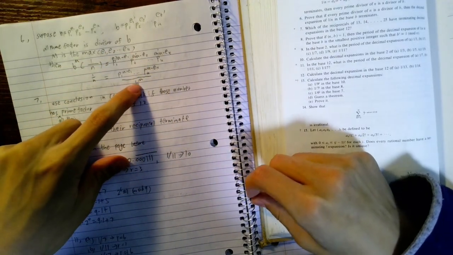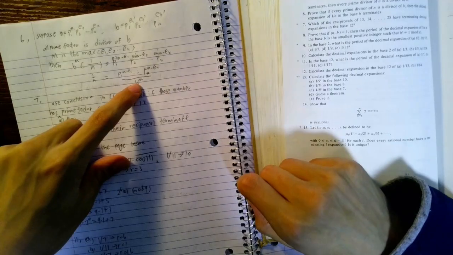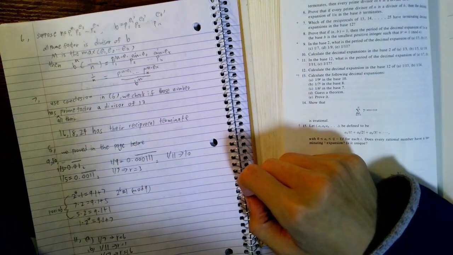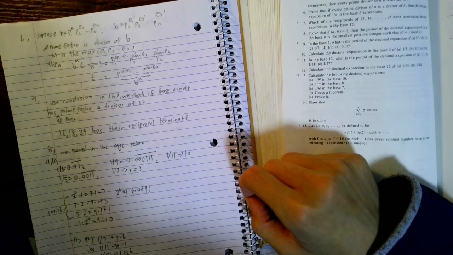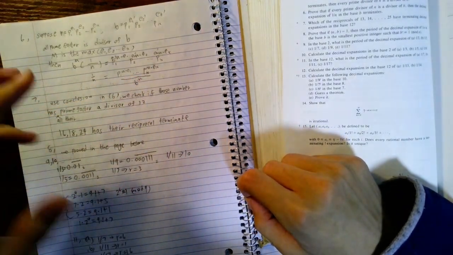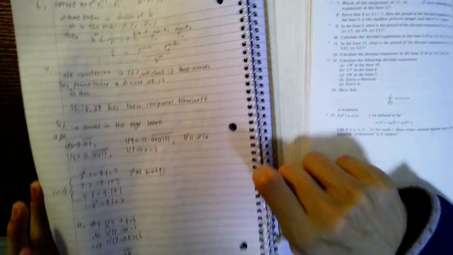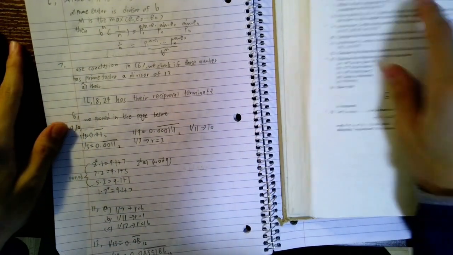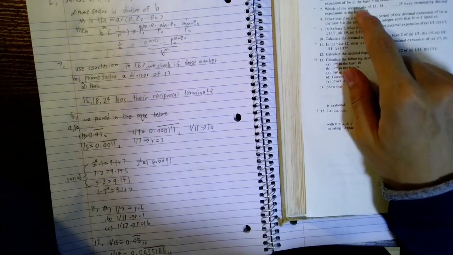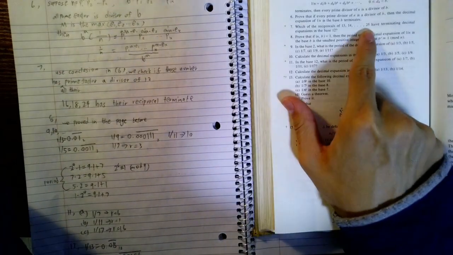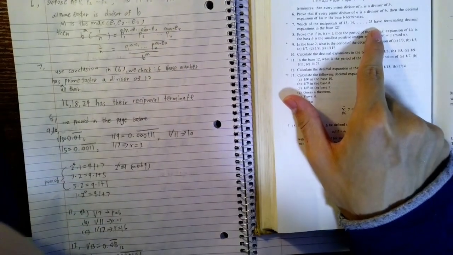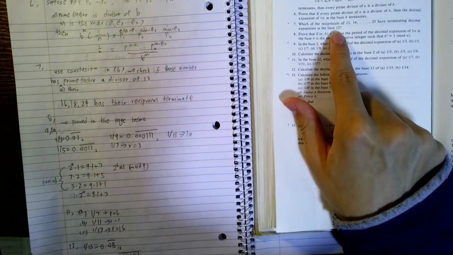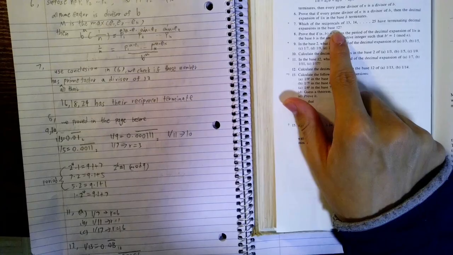Since this is in base b, it's definitely going to be a limited number of digits. It's just going to push this towards the right by m different places. And question 7, which of the reciprocals of those have a terminating decimal expression in base 12?